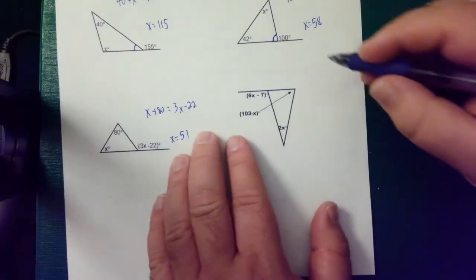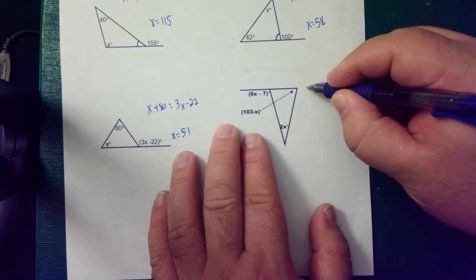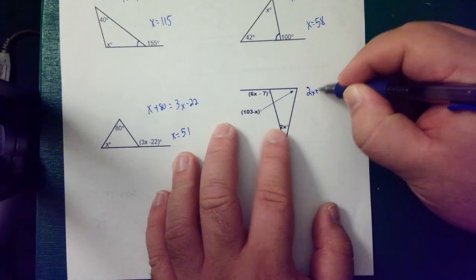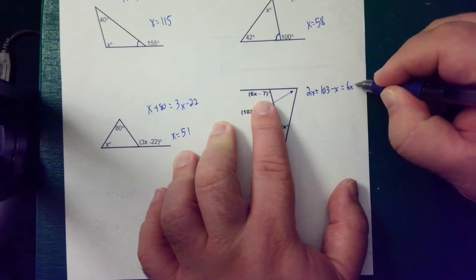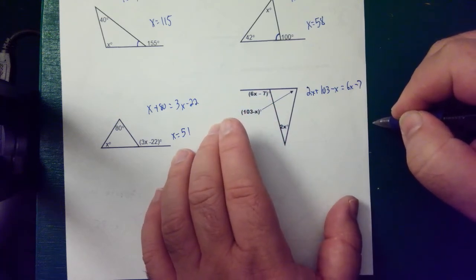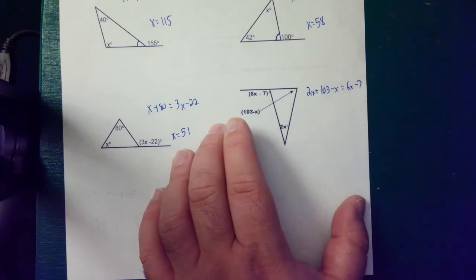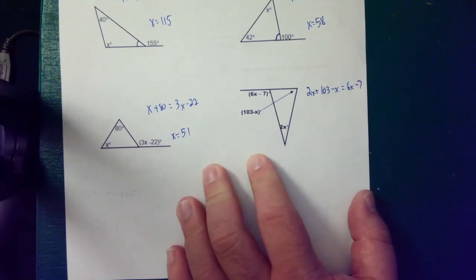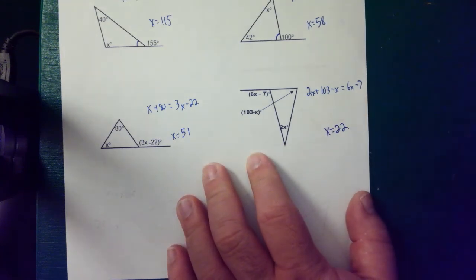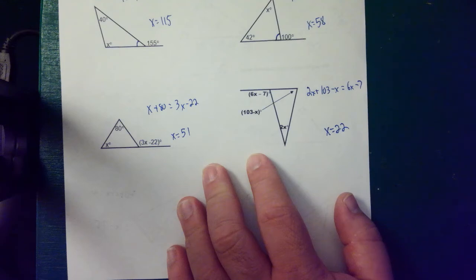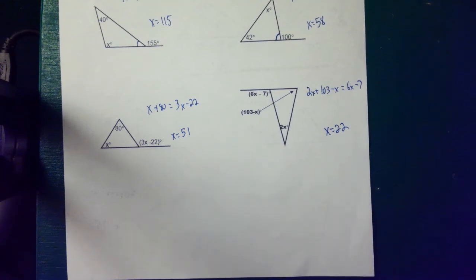And finally over here we would have 2x plus 103 minus x equals 6x minus 7. Whew, that's complicated. So that would end up being, excuse me for one second, 22. Yep, that works. So if you need to watch the video about how I got those answers, please do.